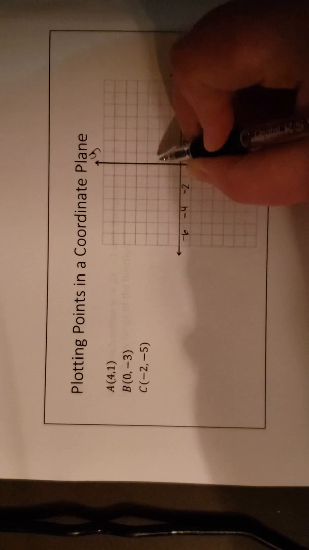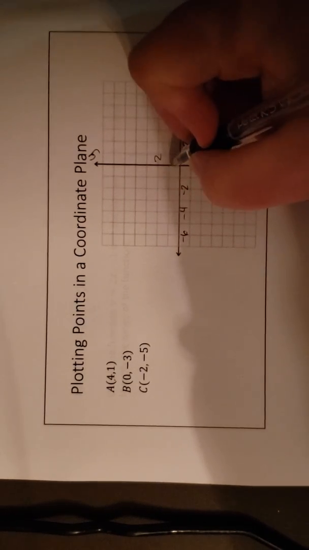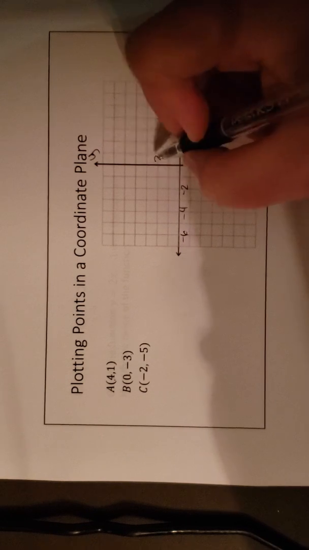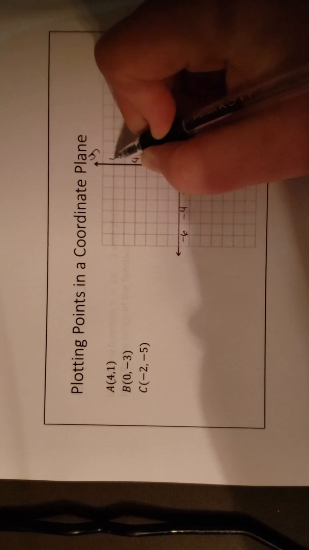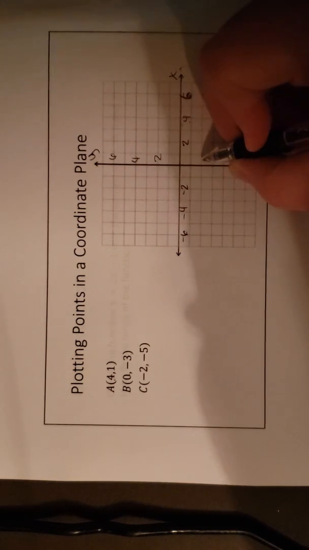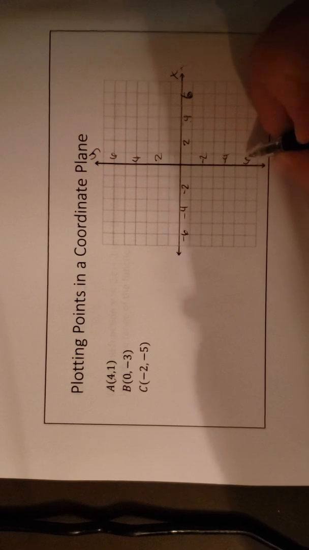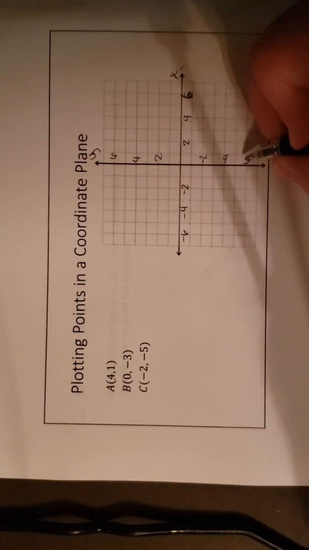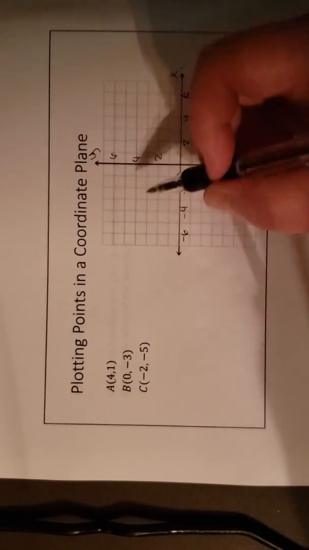Okay? So we'll just go by each box is 1, and we're just labeling every other box. So 2, 4, 6, and we'll just go down -2, -4, -6. So this just will help us out when graphing.